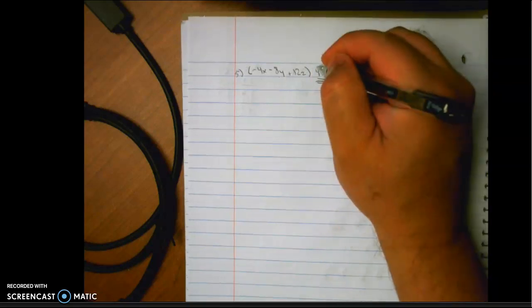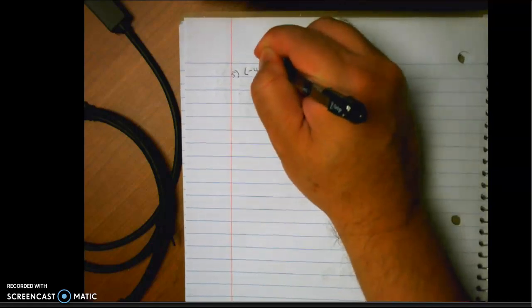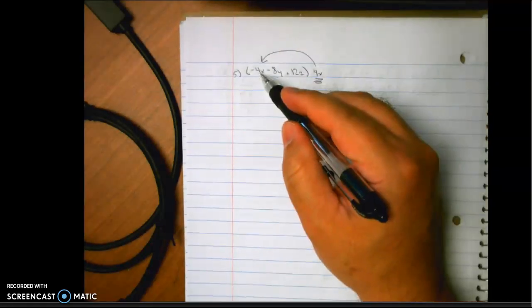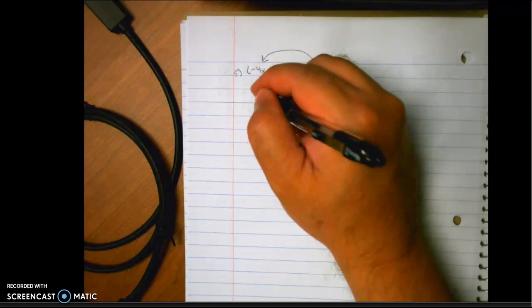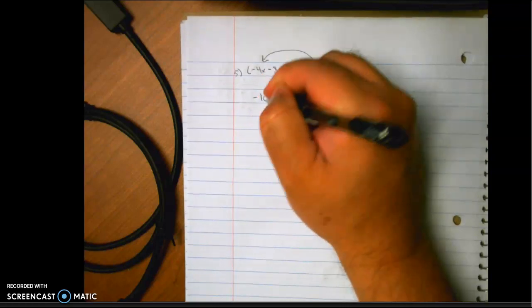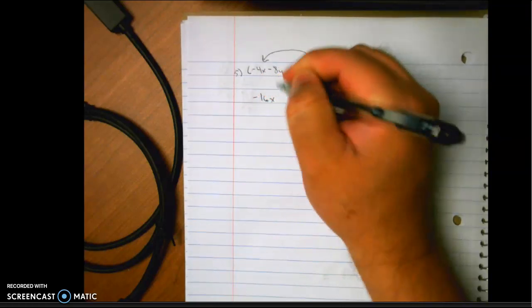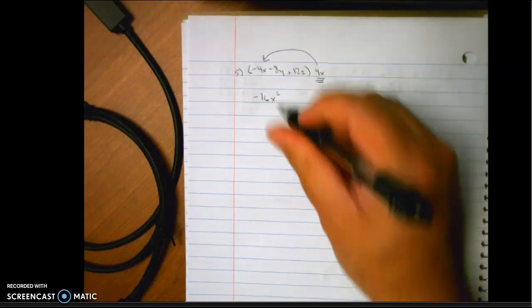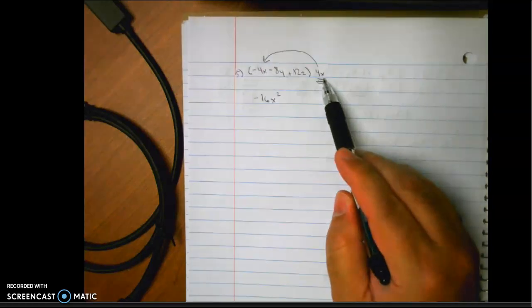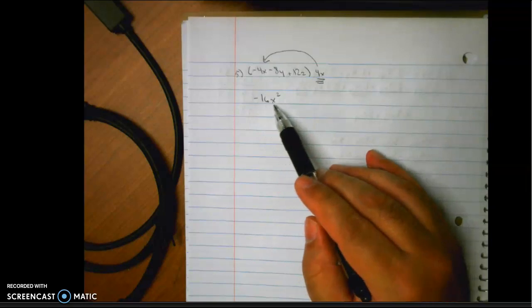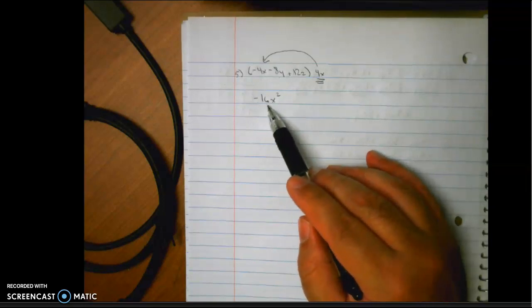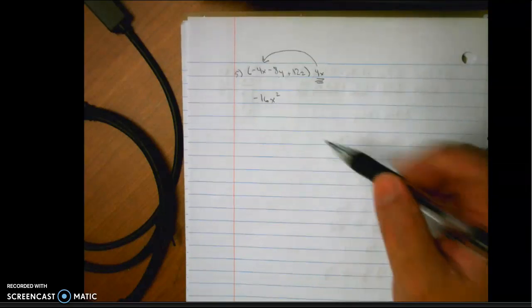So first we go 4x times a negative 4x. It's a negative 16x squared. Why x squared? Because we have an x here and an x here. So it'd be a negative 16xx or a negative 16x squared.